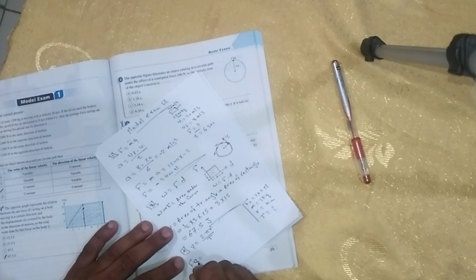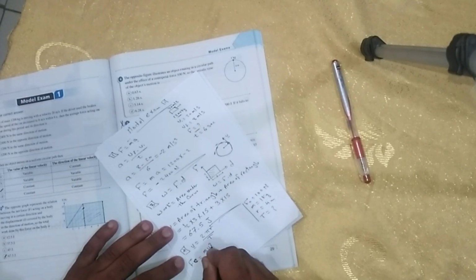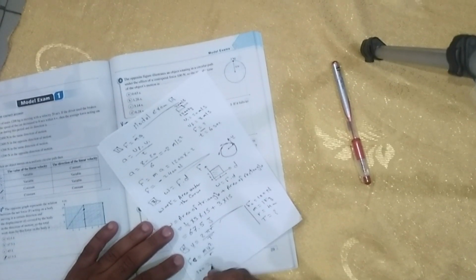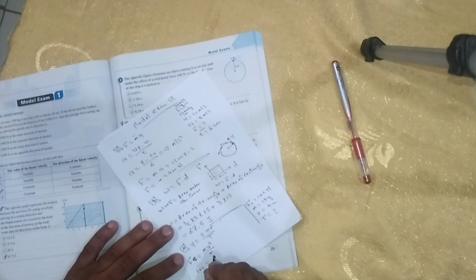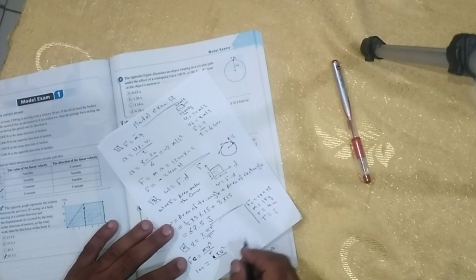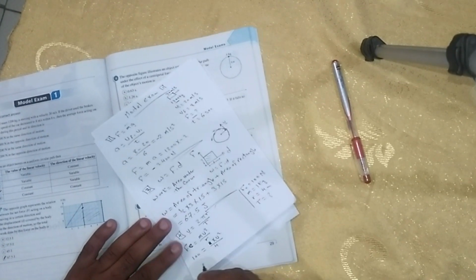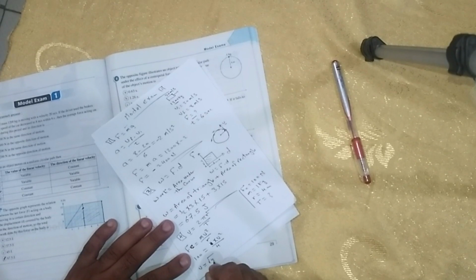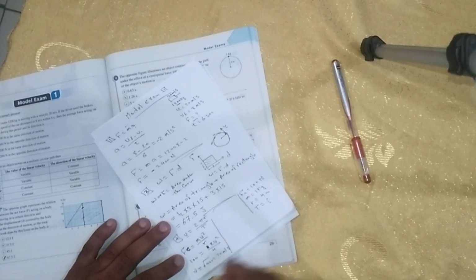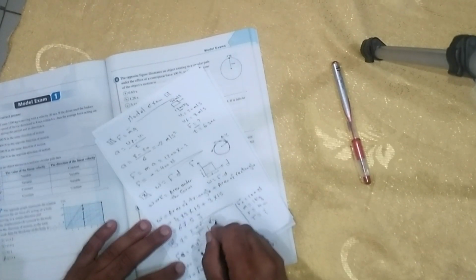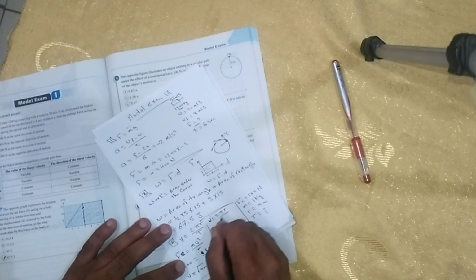We have Fc equals mV square over R. Fc 100 equals 1 kilogram times V square over R 4. So V equals square root of 400 equals 20 meter per second. Now we get velocity. So V equals 2πR over periodic time.